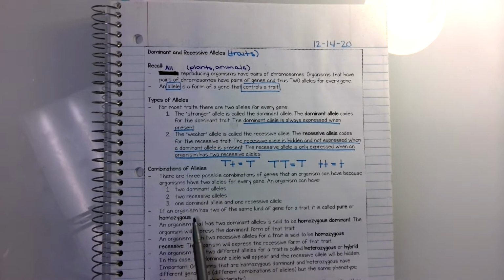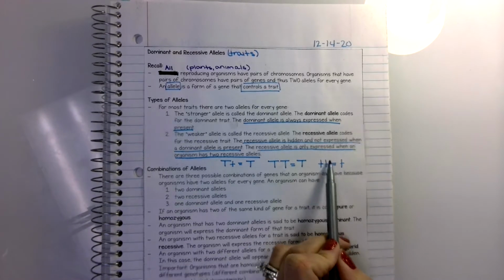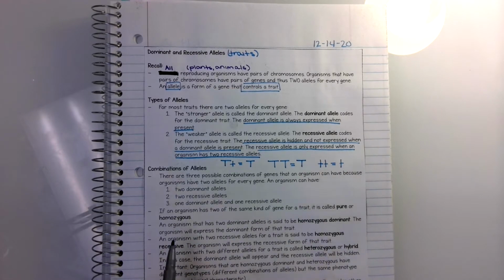Okay, if an organism has two of the same kind of gene, like here and here, it's called homozygous. This prefix homo means same. The organism that has two dominant alleles is homozygous dominant. The one with two recessive ones is homozygous recessive.